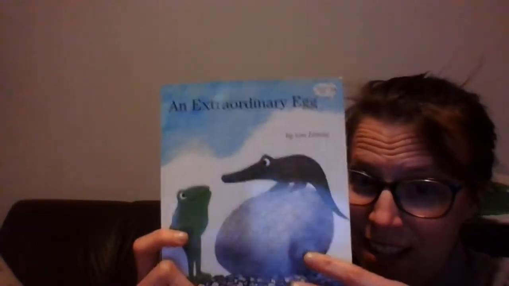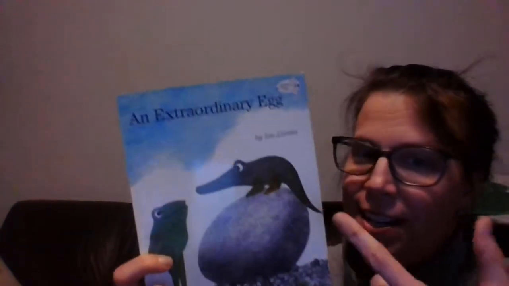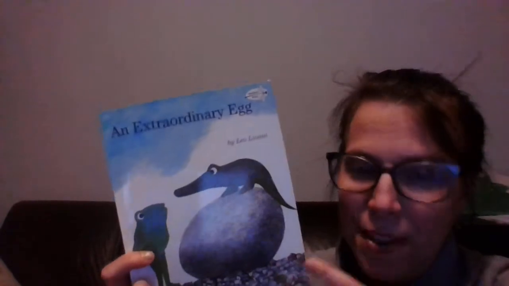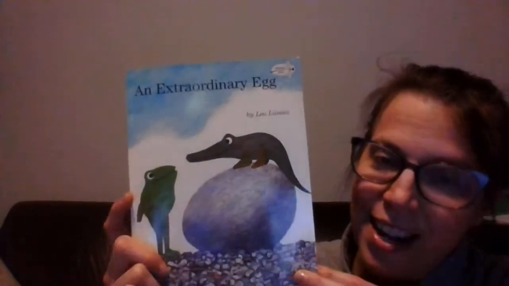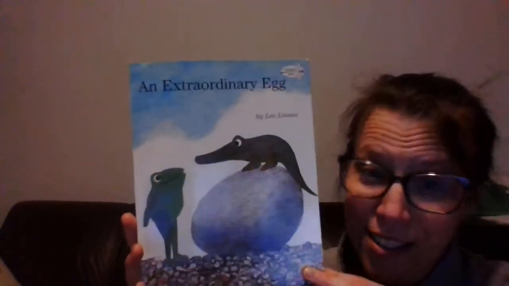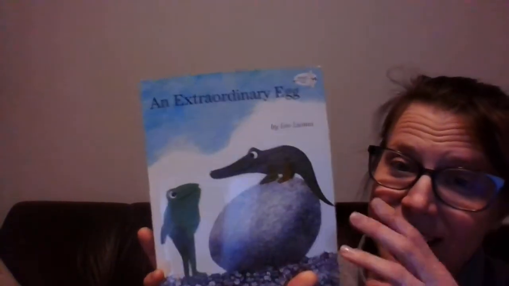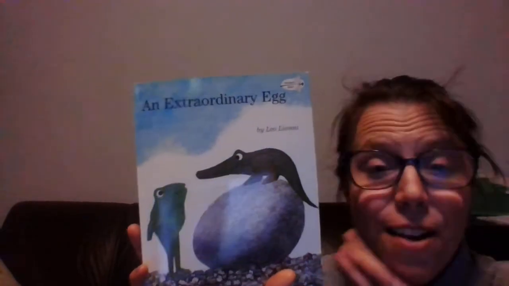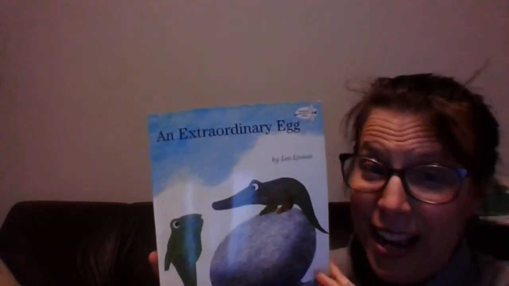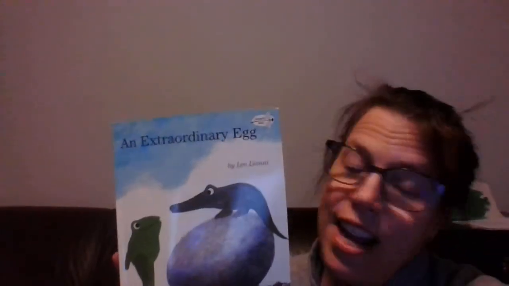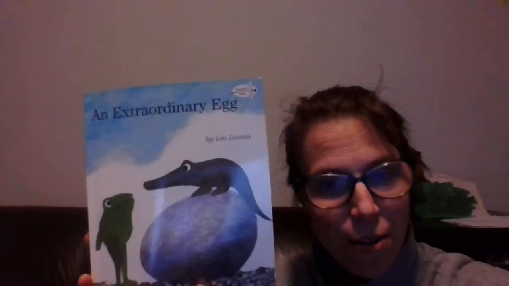Now, what I love about this book and this objective, which is to notice a key detail in the illustration, is that if you didn't notice what the little chicken actually was, you would miss the joke that Marilyn, August, and Jessica have, which is that this little chicken isn't a chicken at all, but an alligator. And that is why it is called an extraordinary egg. So when you're reading books, make sure you pay attention to the details that are in the illustrations and the photographs as well. And you can learn more about what the author wants you to learn.